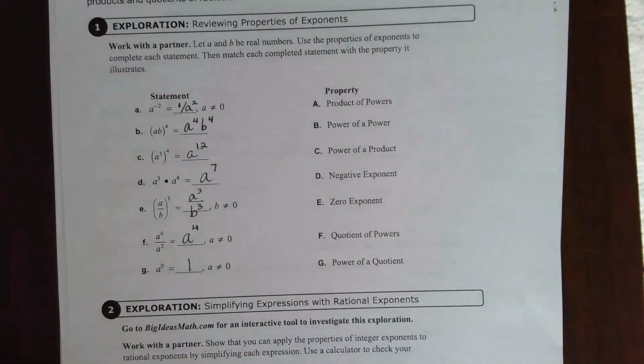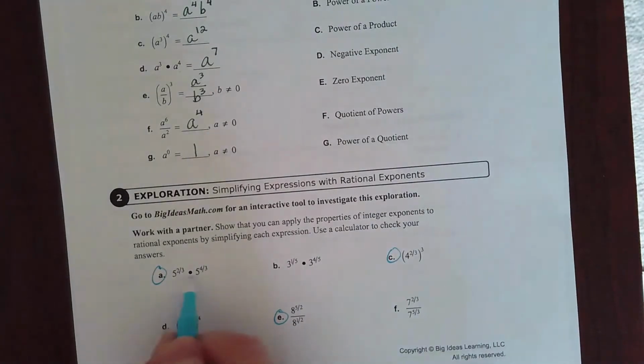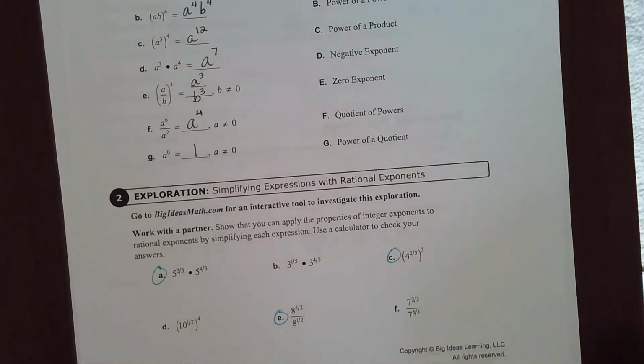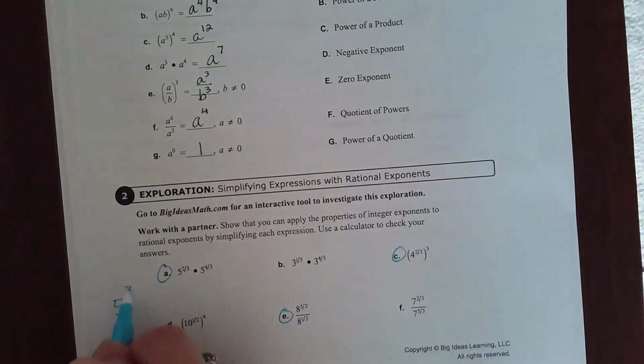All right, so let's try some of these in action, right? So let's give a few of these. I'm not going to do them all, but we're going to do some. So let's start with letter A down here at the bottom. And I'll do A, C, and E with you, and then you guys can do the rest. So notice that they have the same base. So what you're going to do is any two things that have the same base, you are going to add your exponents together. So I would do 5 to the 2/3 plus 4/3.